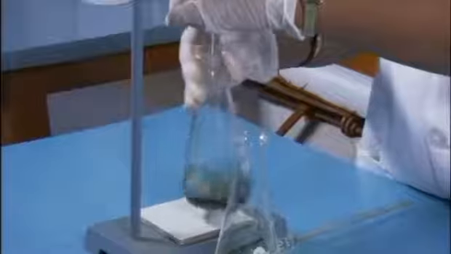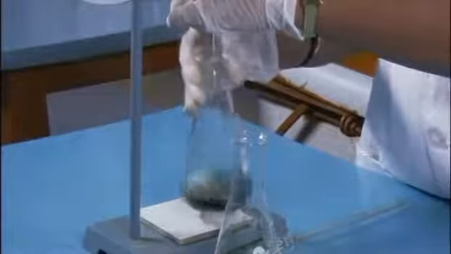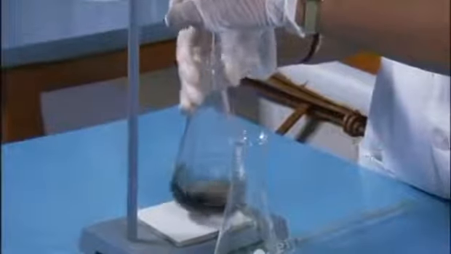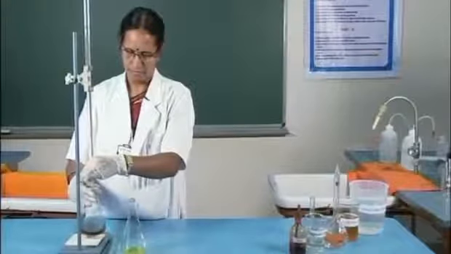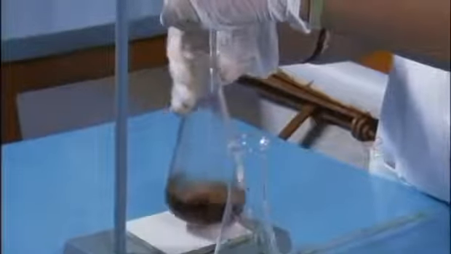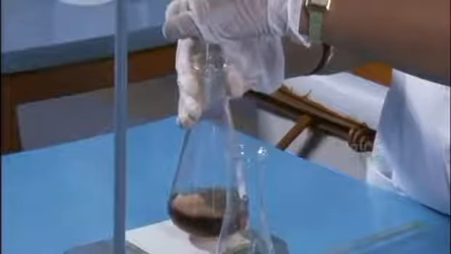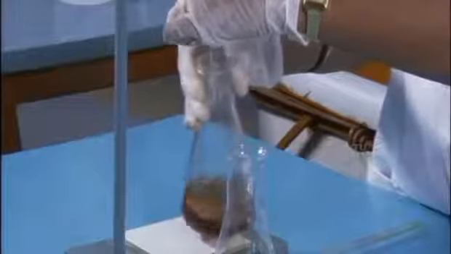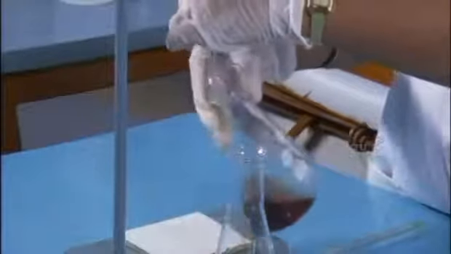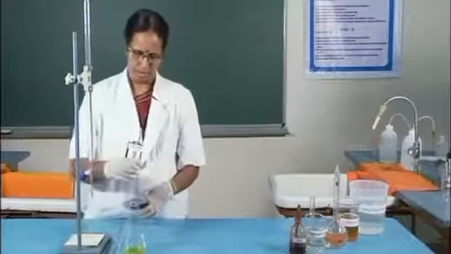This is because of the change in the oxidation state of the iron in the indicator. So, this is the back titration.